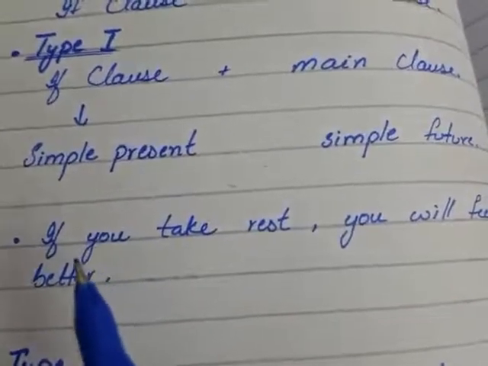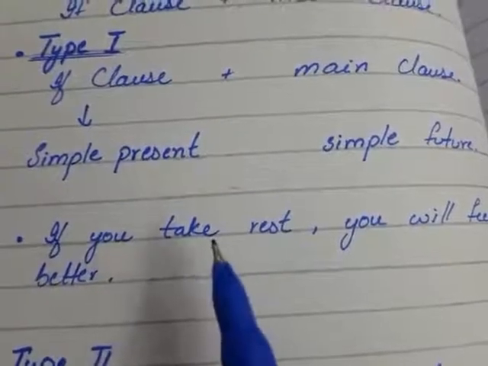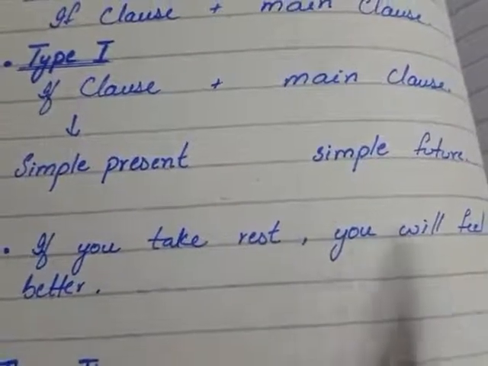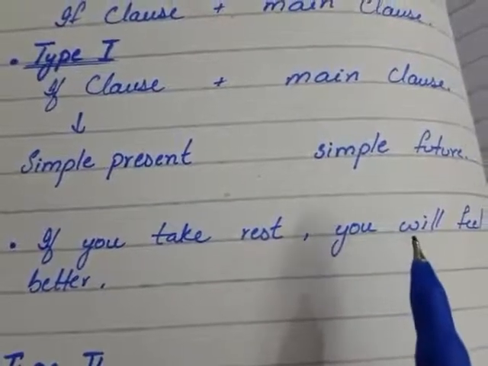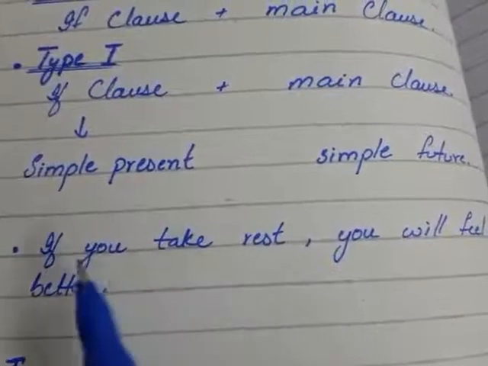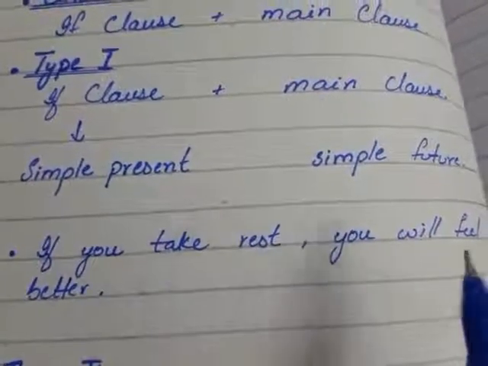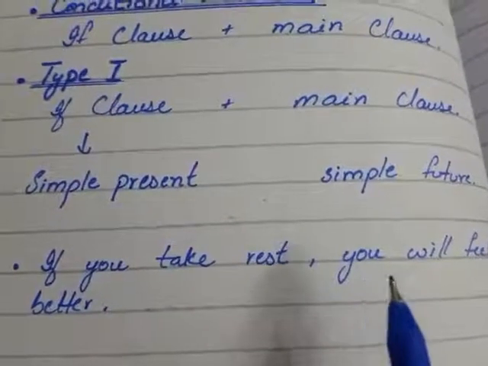For example, if you take rest, if clause and present tense is being used over here, you will feel better, and future tense is being used in main clause. Now the condition is if you take rest, and in future you will feel better, but it's not guaranteed.